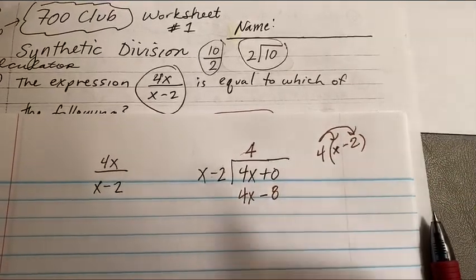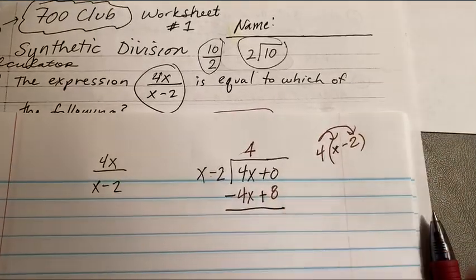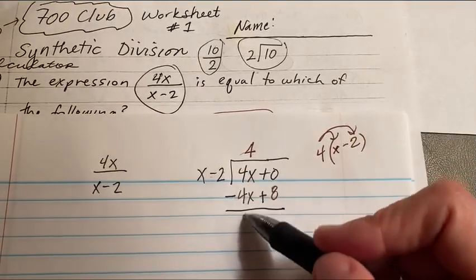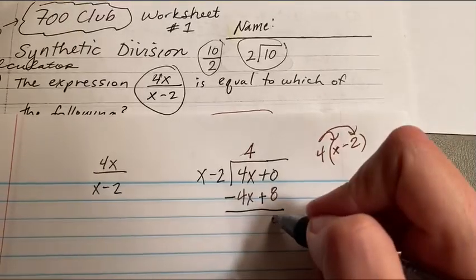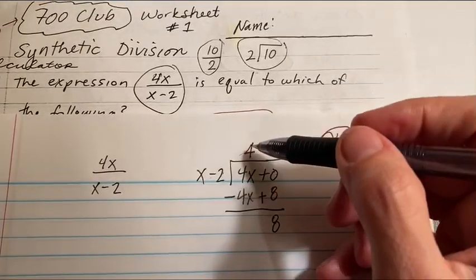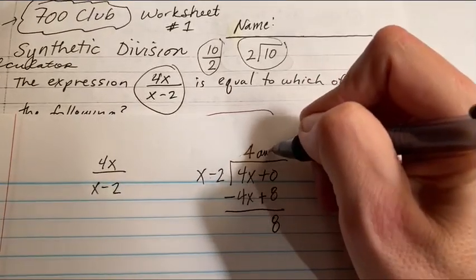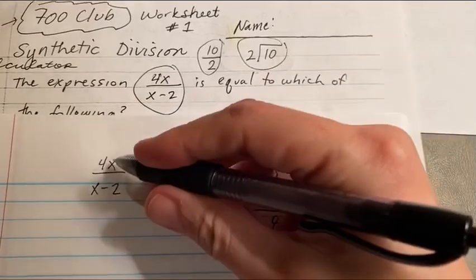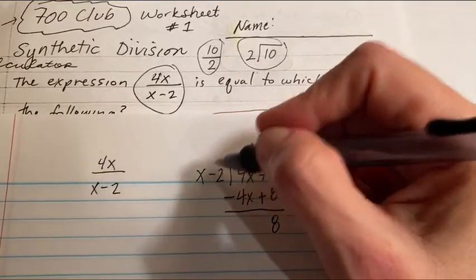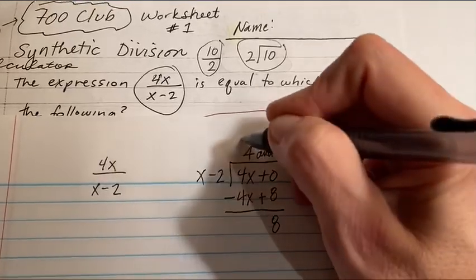Now, just like we did a moment ago, we must distribute this negative through that term and then vertically cancel this out. Okay, so 0 plus 8 is 8. All right, so now what do we have? We have a remainder of 8. So what does that mean? It means when I divided this by this, I got 4 and 8 over x minus 2 left over.